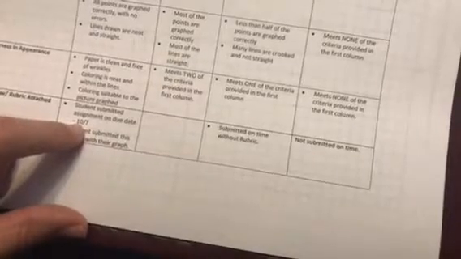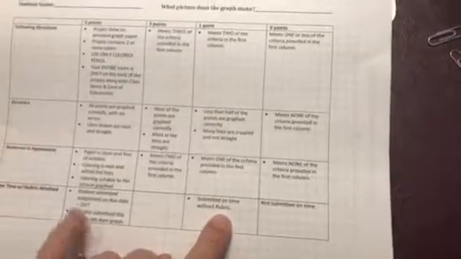And then you're also going to get points for not only submitting it on time, that should say 4 points, not 10-7, but also submitting it with this rubric attached. So if you don't submit this rubric, then you're going to lose 4 points. Okay? So just be mindful. This tells you exactly what you need to do to get 100.